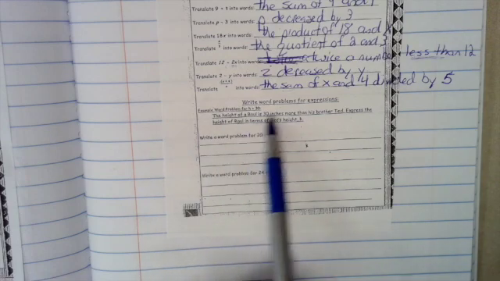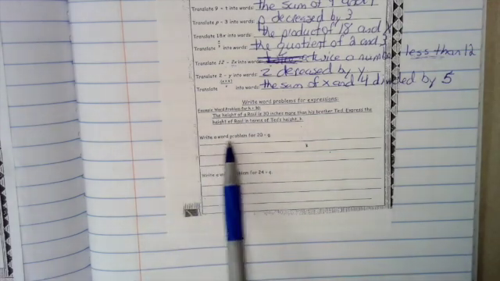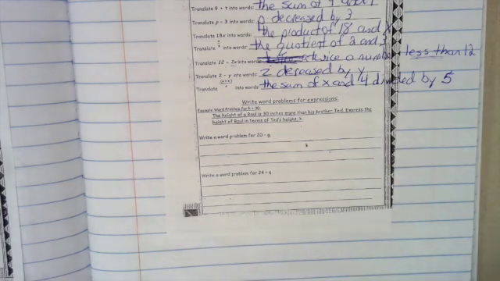So here we have a word problem for h divided by 30. You're going to write your own word problem for 20 minus g and 24 divided by q. Write your own word problems for those two in your math notebook, and then you're going to do worksheet OA2 with the next video.